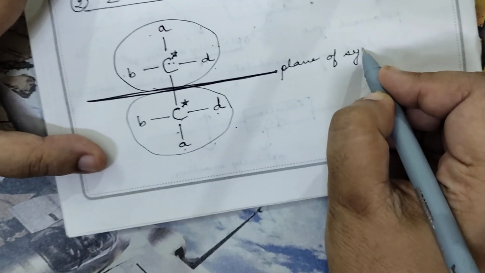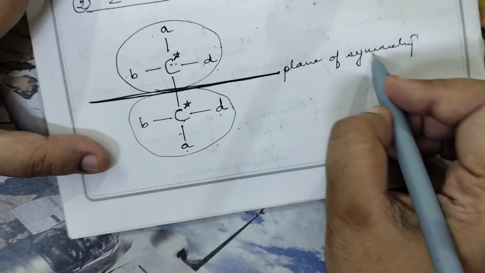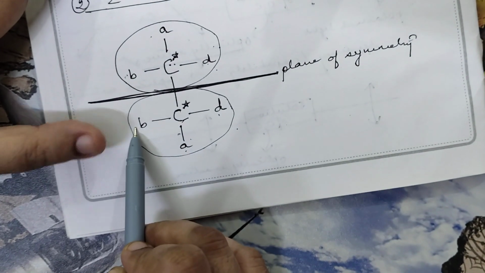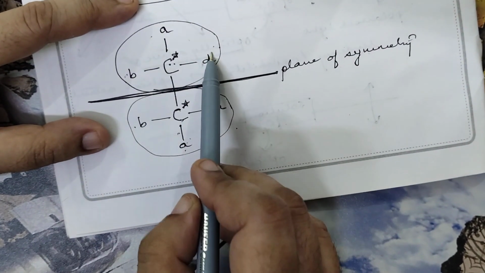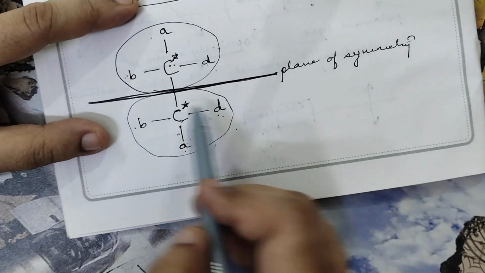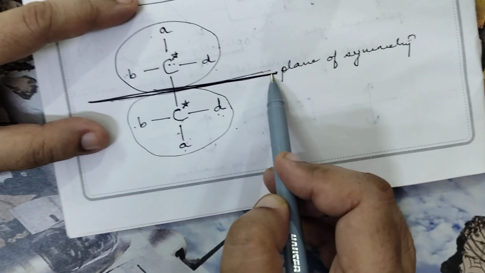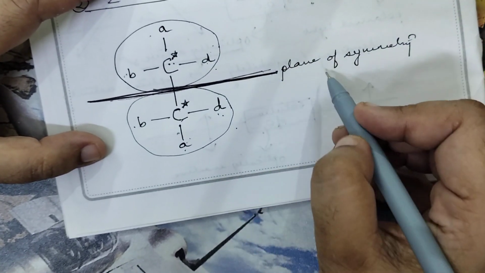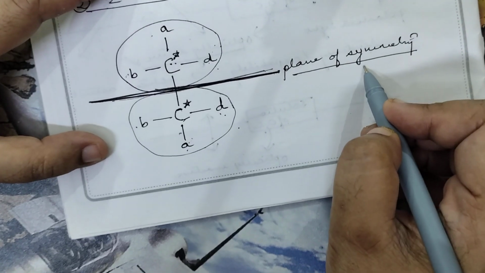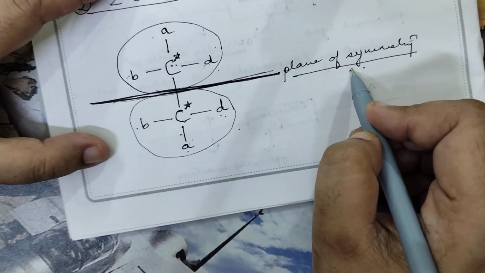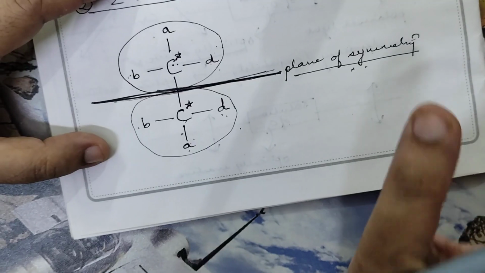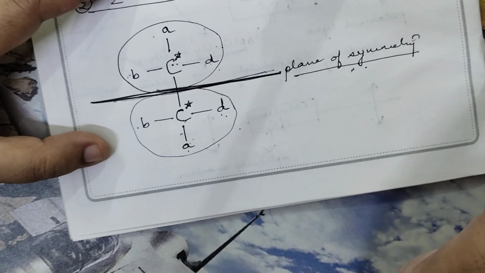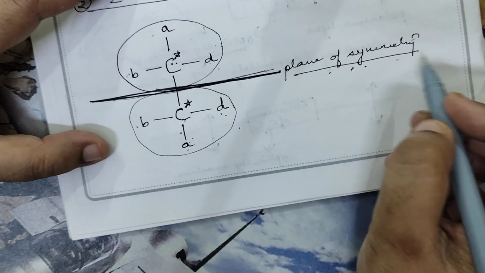Plane of symmetry is such a plane which divides the compound into two identical halves. जहाँ पे B है वहीं पे B है, जहाँ पे A है वहीं पे A है, जहाँ पे D है वहीं पे D है. That is, this is such a plane which is dividing the organic compound into two identical halves. Such a plane is called plane of symmetry, and if plane of symmetry is present, then the organic compound will be optically inactive. That means it will not show optical isomerism. कब शो करेगा? जब ये plane of symmetry absent हो.